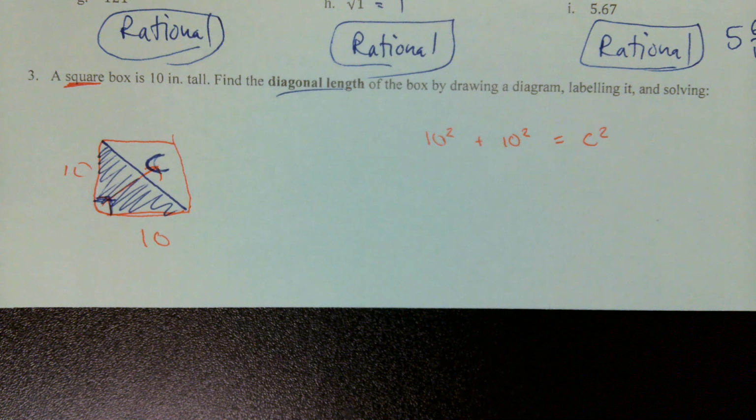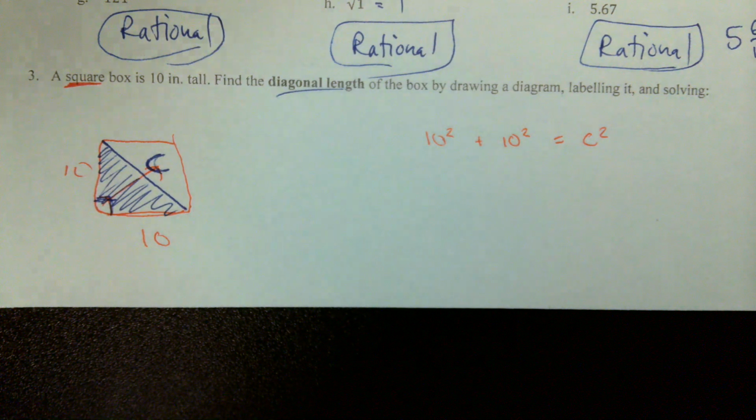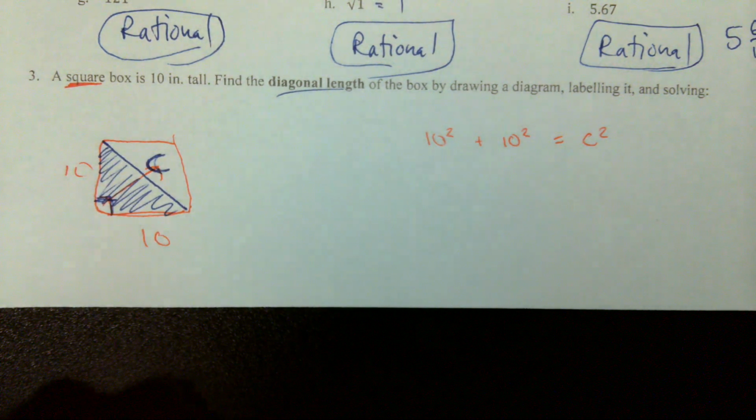100 times 2. And then how can I split up 100? 10 times 10. Then 5 and 2, 5 and 2. Can 5 be split? No. So we've got 5 times 5 times 2 times 2 times 2. Don't erase anything, just write times 2 times 2 times 2. So it would be both.